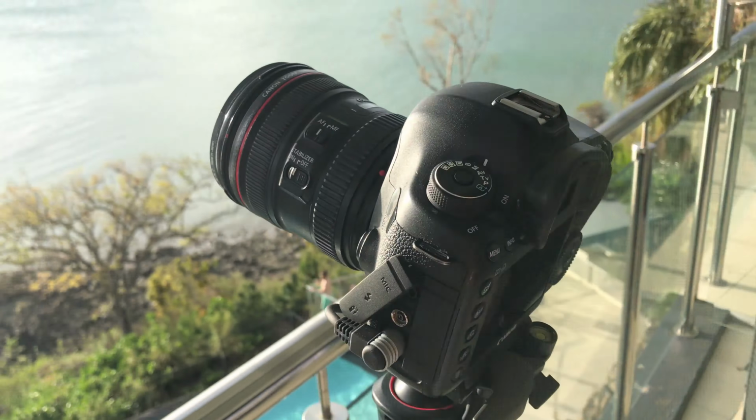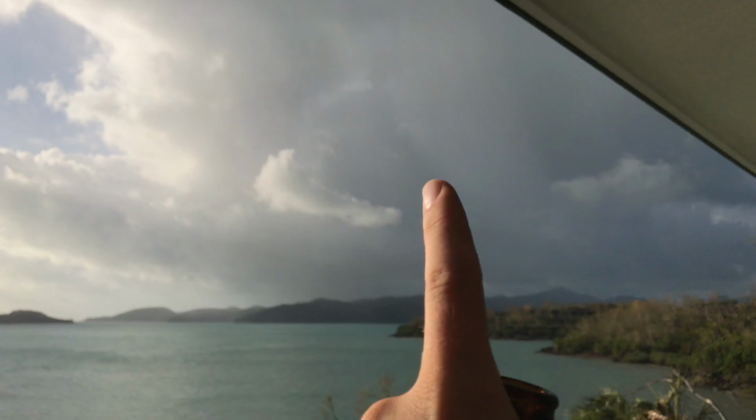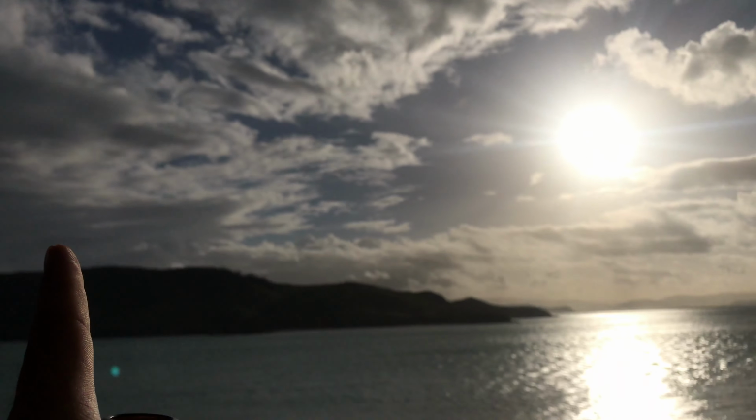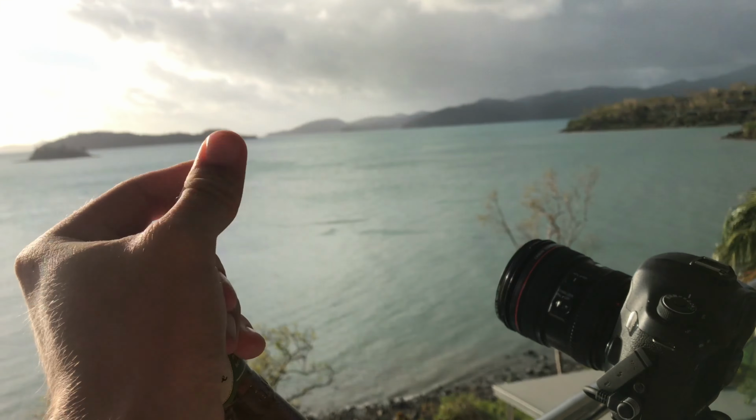This is going to be a fun little sequence with some sun rays at the start and then this cloud system overtaking the shot, so I'm going to cut to that and I hope you enjoy it.